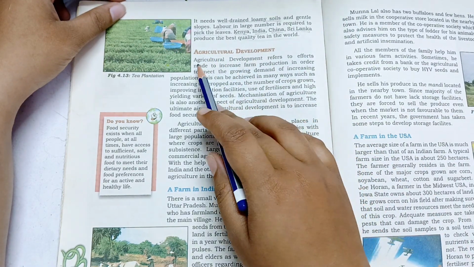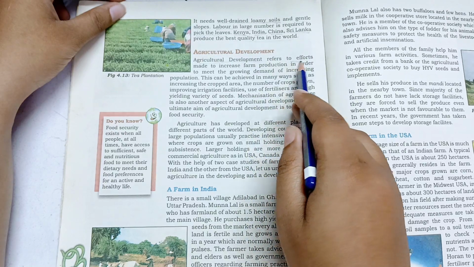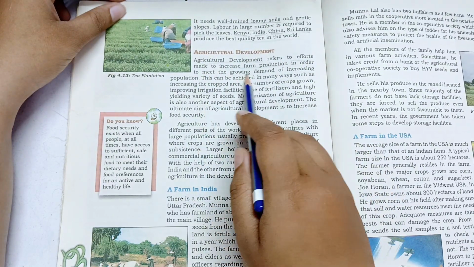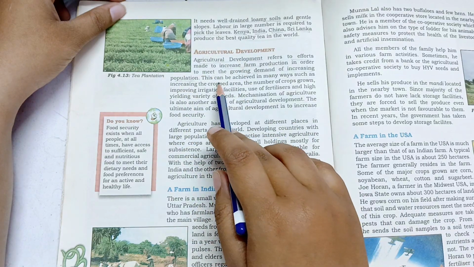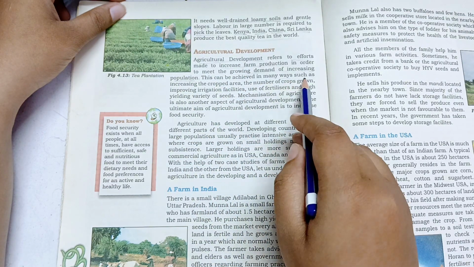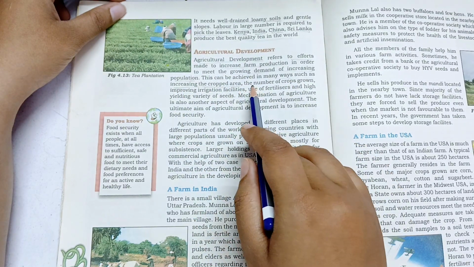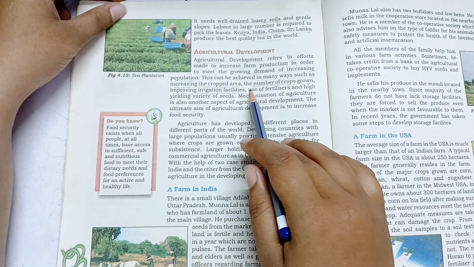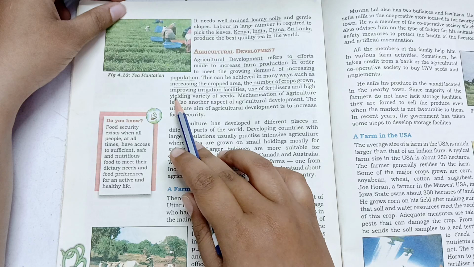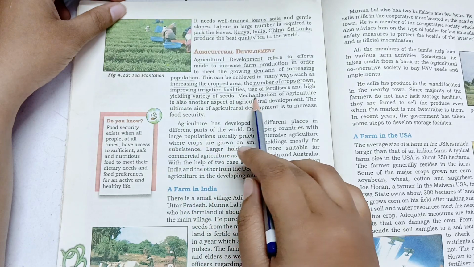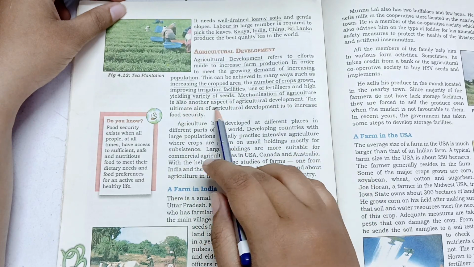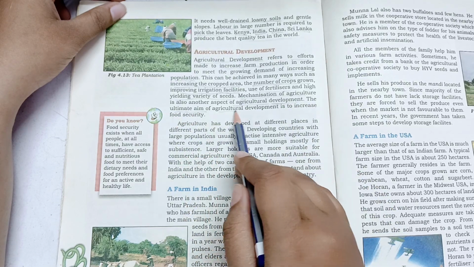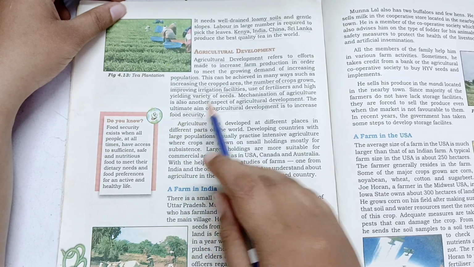Agricultural development. Agricultural development refers to efforts made to increase farm production in order to meet the growing demand of increasing population. This can be achieved in many ways, such as increasing the cropped area, the number of crops grown, improving irrigation facilities, use of fertilizers, and high-yielding variety of seeds. Mechanization of agriculture is also another aspect of agricultural development. The ultimate aim of agricultural development is to increase food security.